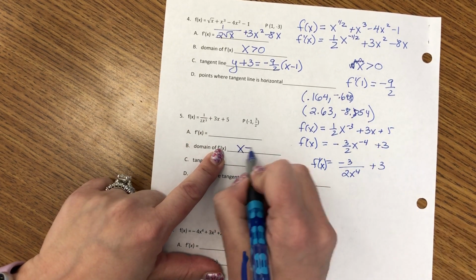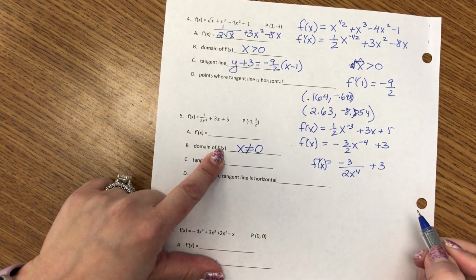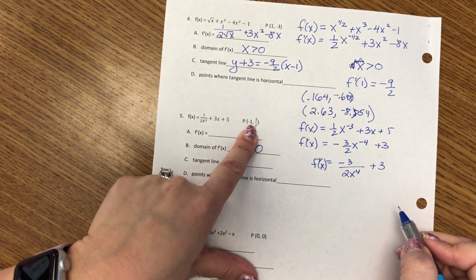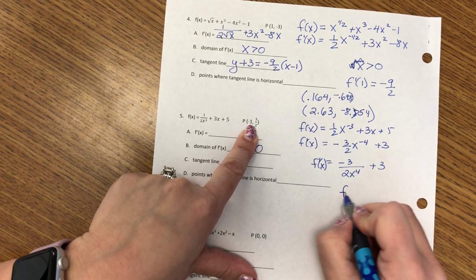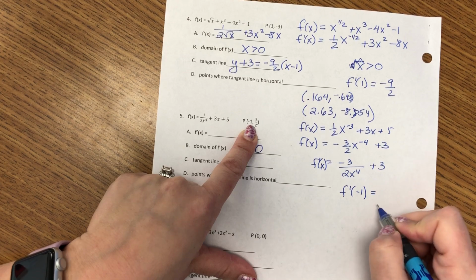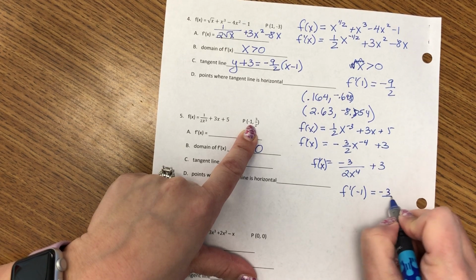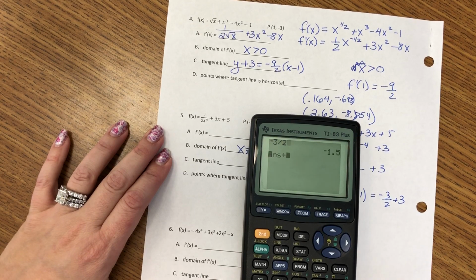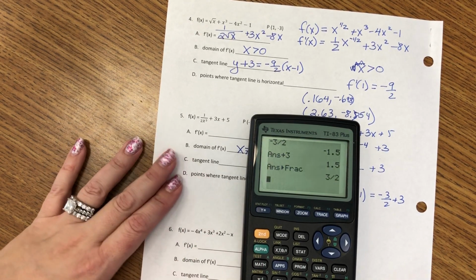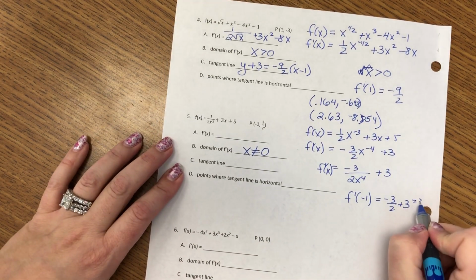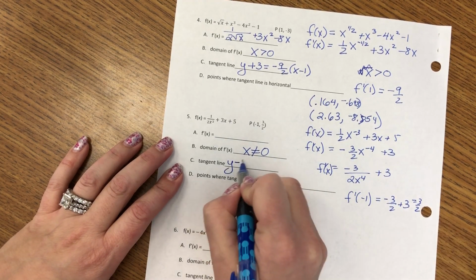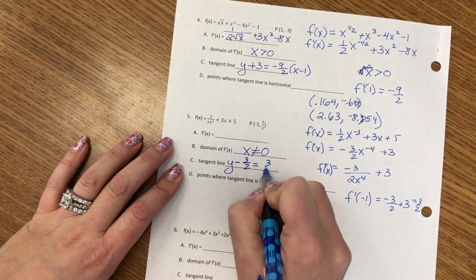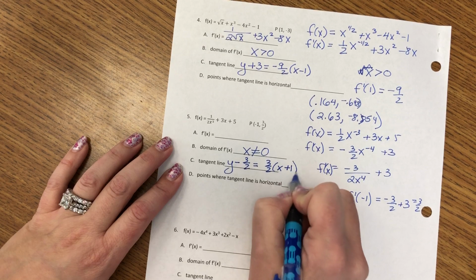So x cannot equal 0 because of the denominator. The slope at negative 1 is going to be negative 3 over 2 plus 3. That's 3 over 2. So we've got y minus y1 equals m, x minus x1.